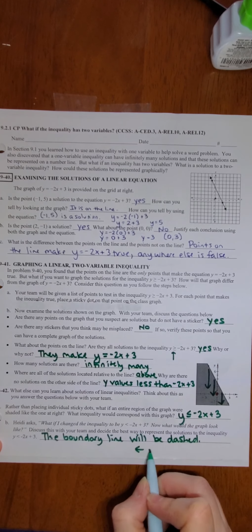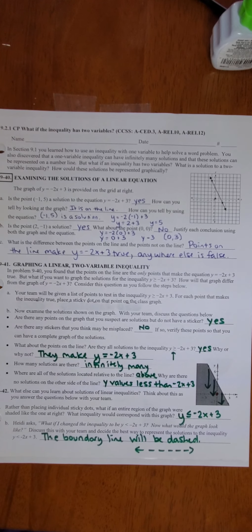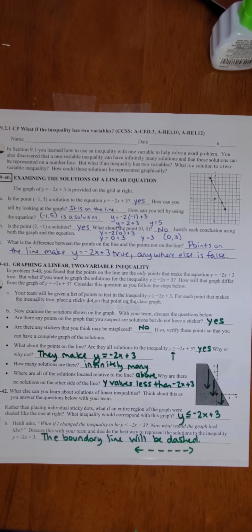And what we mean by that, sort of like down the middle of the road, you're saying this is the boundary, but we're not including the numbers that are on the line. In this case, it would be anything below the dashed line, but not including points actually on the dashed line.